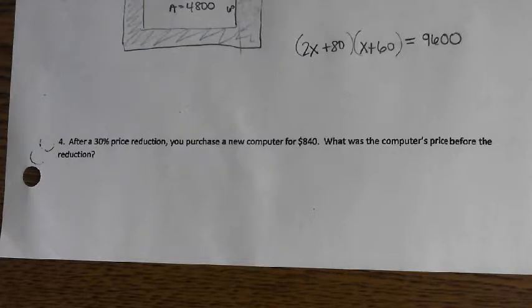If you were shopping in a store and that's kind of the scenario you knew, I want to know what you think the computer's original price was, so you really know how much money you're actually saving.